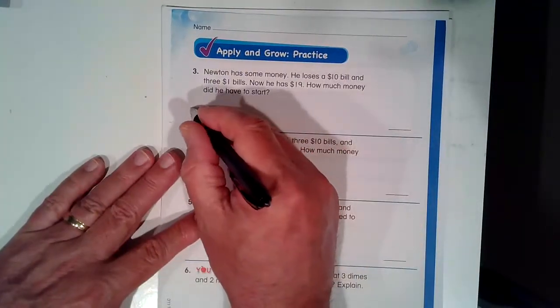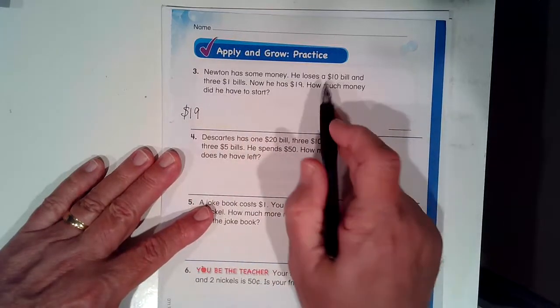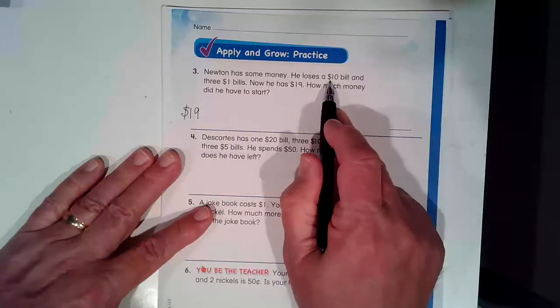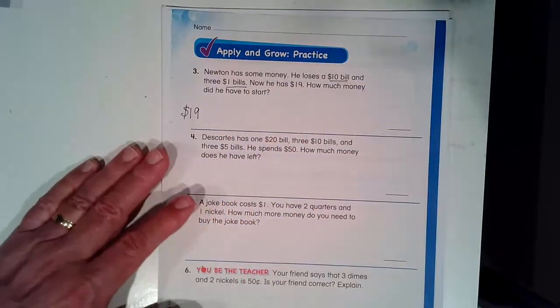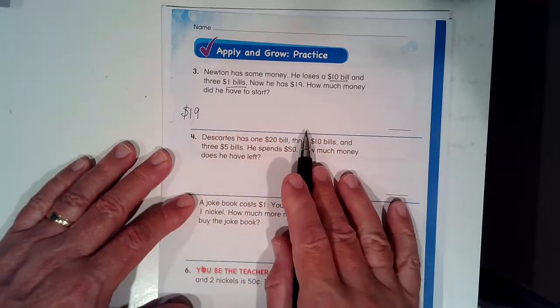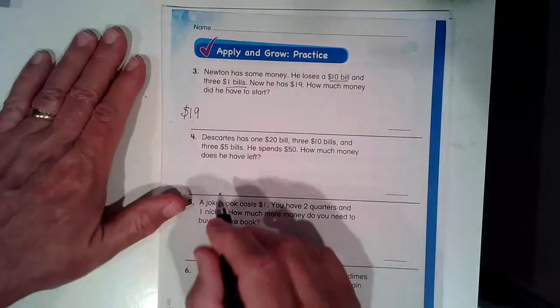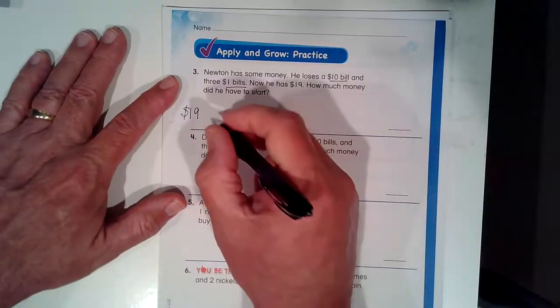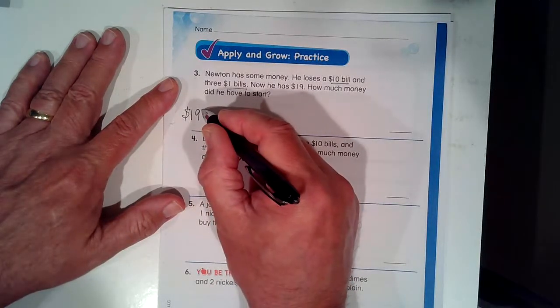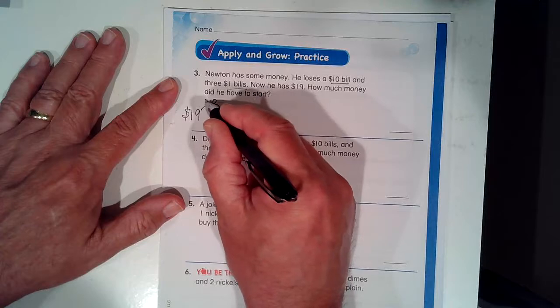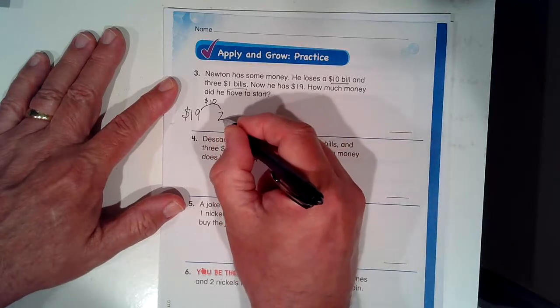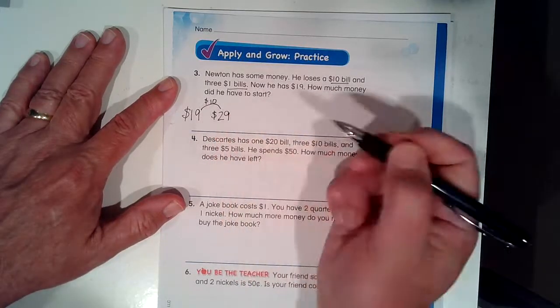So let's draw a picture. Now he has $19. He lost a $10 bill, and 3 $1 bills. Let's add those back and see what he had when he started. So 19 plus a $10 bill makes it $29.